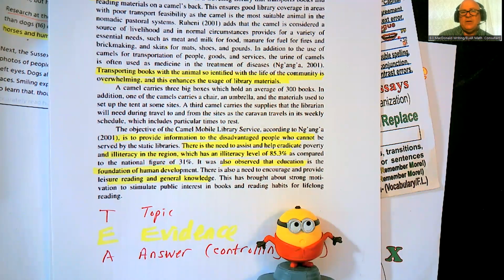So that, my friends, using the mini-me's, the minions, mini-me of Mr. McDonald, the writing doctor, to help your kids remember to use the traffic light idea and TEA to help them come up with a clear central idea statement, controlling idea statement, or thesis statement.